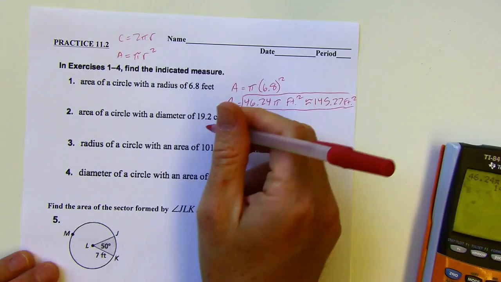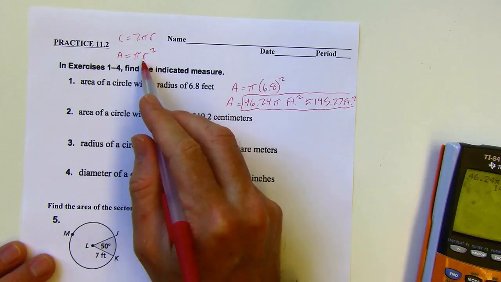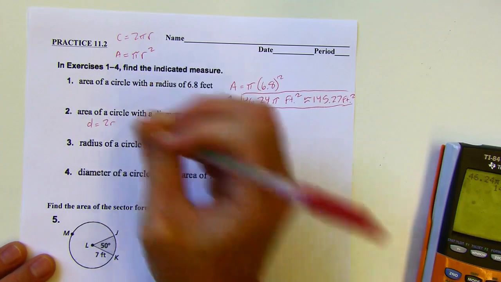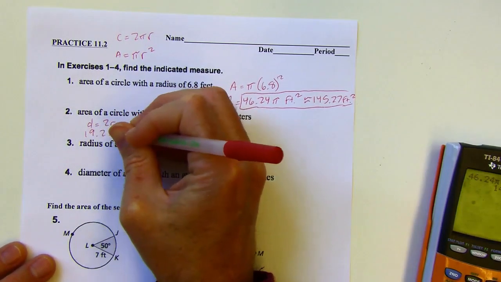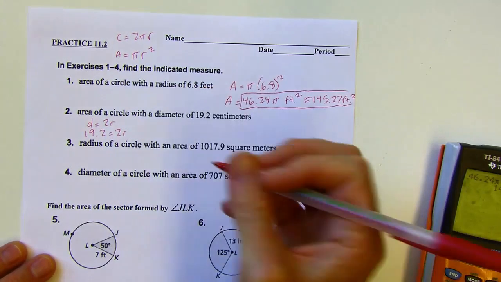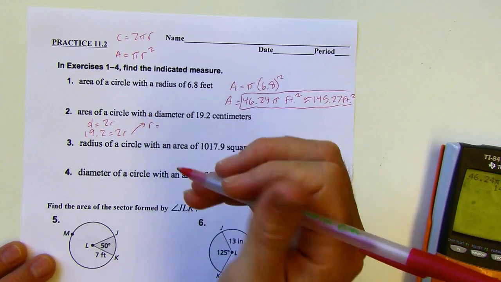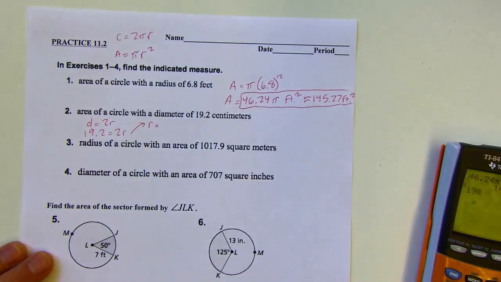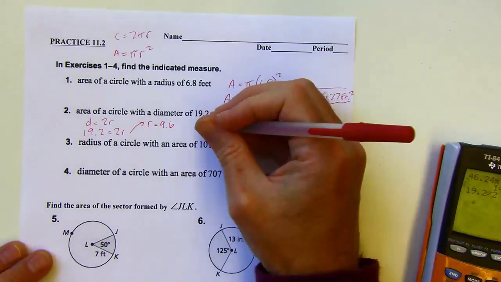Okay, area of a circle with a diameter of 19.2. So I want the radius, right? I know the diameter is twice the radius. So if the diameter is 19.2, then the radius is going to be half of that. So my radius is going to be 9.6. Okay, and now I've got something that I can plug in for the area.